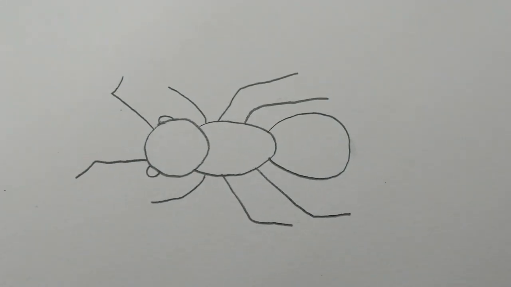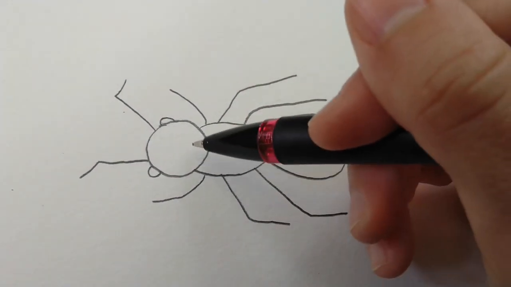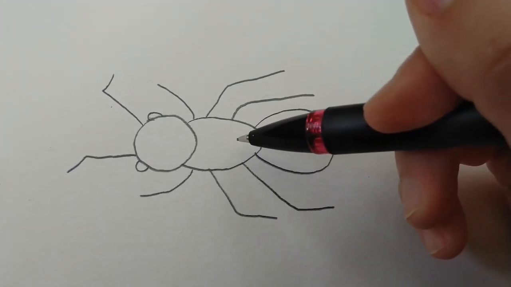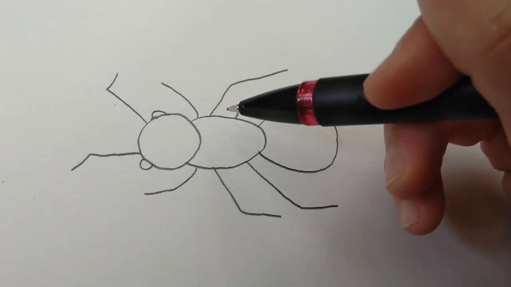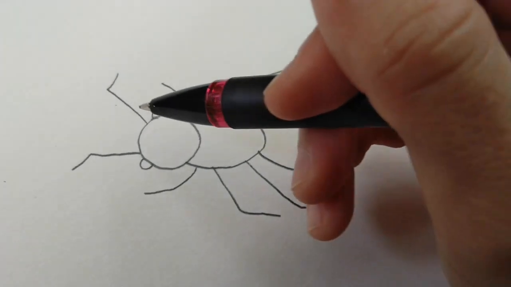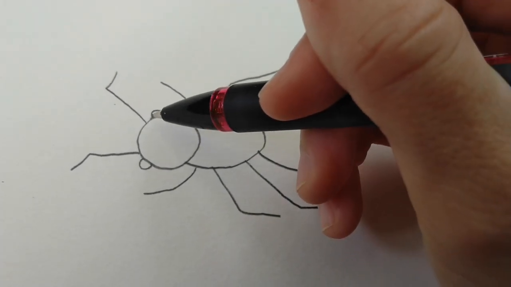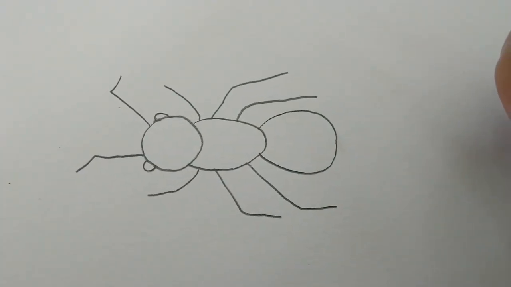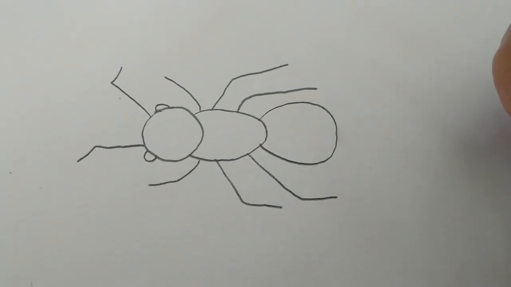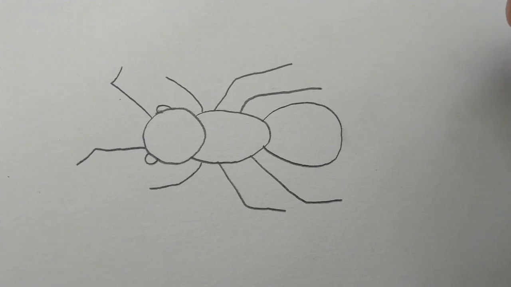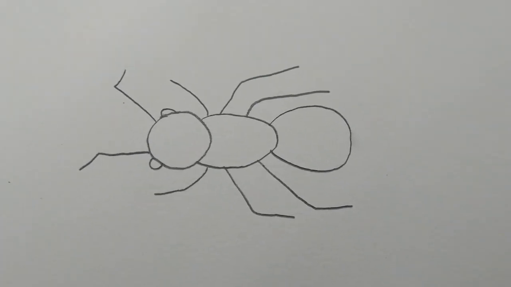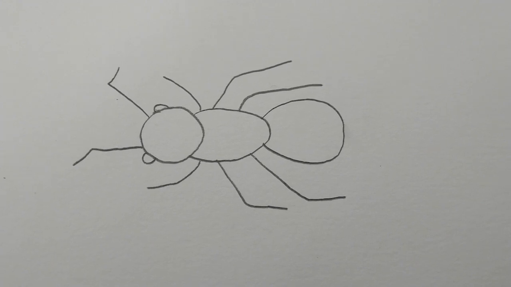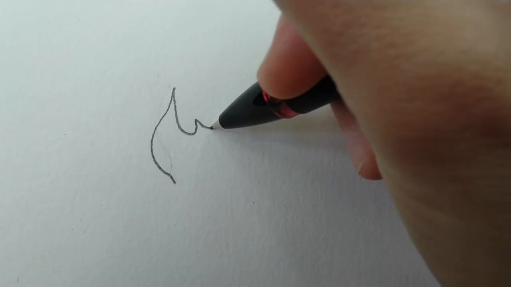So if you just combine a few simple shapes, a circle for the head, an oval for the thorax and the abdomen, and then just some lines for the legs and antenna, and a couple of small circles for the eyes, then you can draw an insect. I like to get kind of funny with them and do lots of crazy shapes. So let's see if we can do some more interesting shapes to put together into insects.